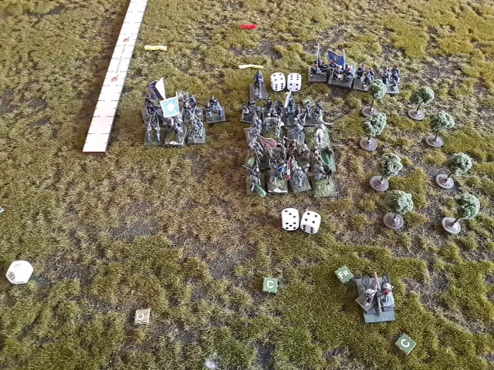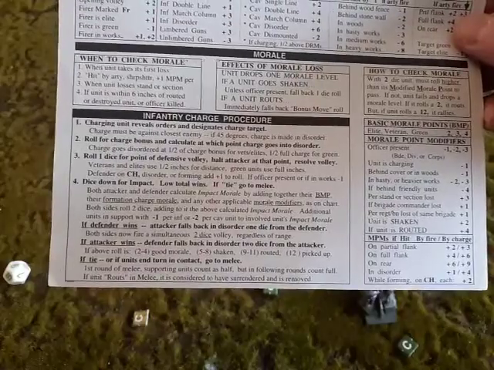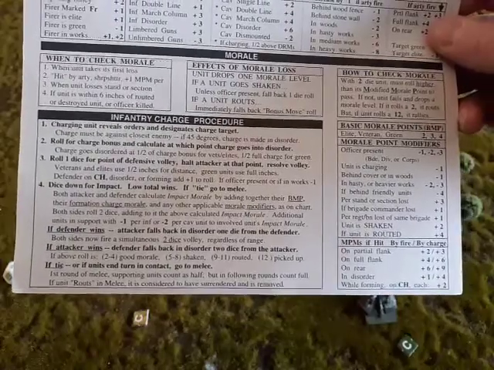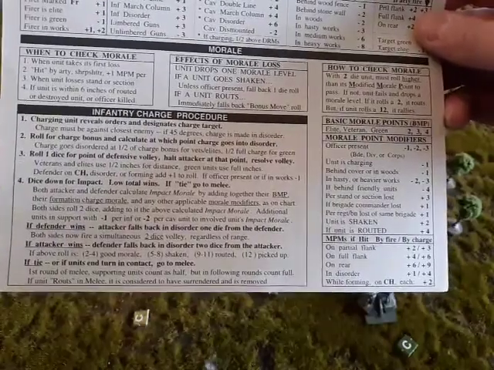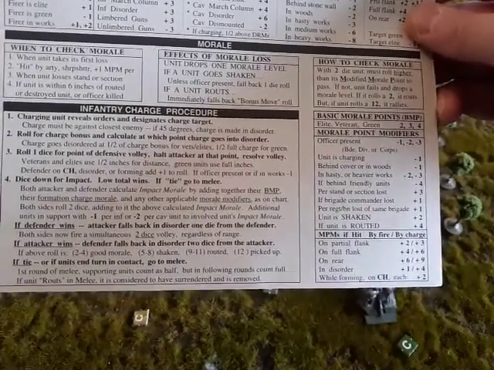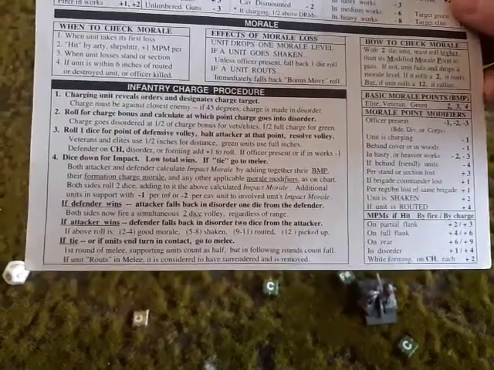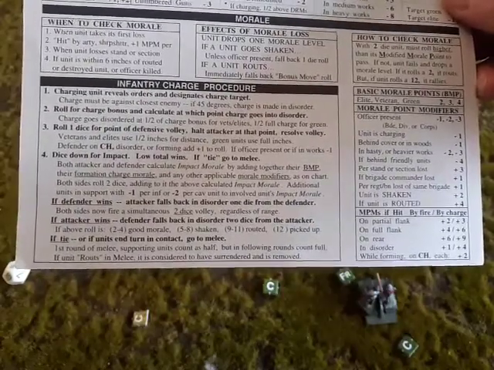Today will be part 2 of resolving charges. Yesterday we covered the first 3 steps of the infantry charge procedure, where the charging unit revealed the order and designated the charge target. We rolled for charge bonus and calculated at which point the charge goes in disorder. It also determines where the end of the charge winds up. And we rolled 1 die for a point of the defensive volley in the hope of halting the attacker at that point. Today we're going to cover the most exciting part that can really make quite a change in the war game: dice down for impact.